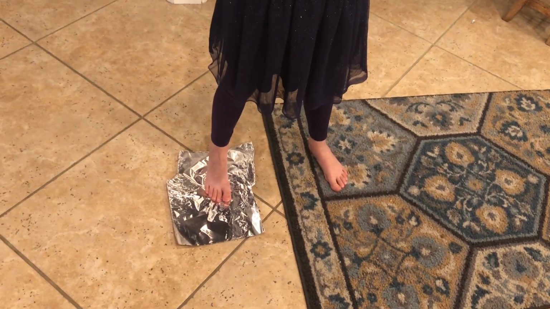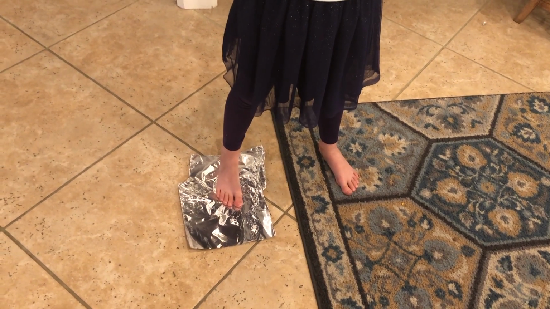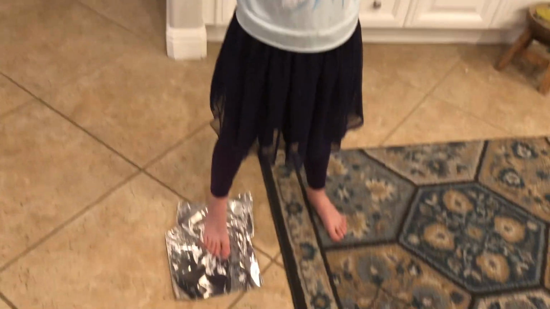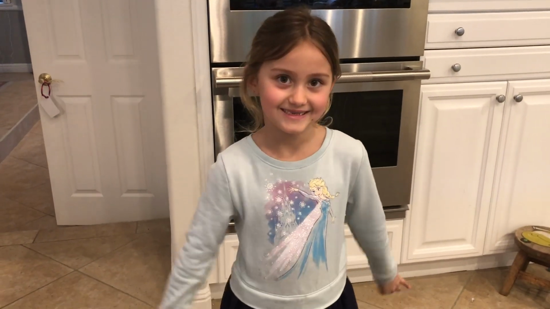So the heat conduction is higher on the metal, so it pulls the heat away from your foot and makes you feel colder. But the carpet doesn't pull any heat away from your foot, and that's why it keeps you warmer. Takes the heat to you. Yeah, it keeps the heat to you.